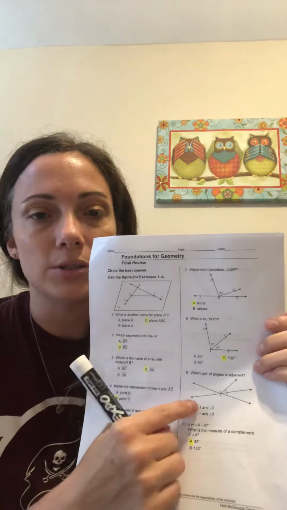9 reviews the term adjacent. So adjacent angles are next to each other, they're neighbors, they're adjacent to each other. They share a common side, not just a point, but a side, and that is why the answer is angle 1 and 2.